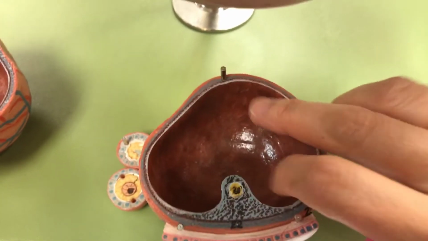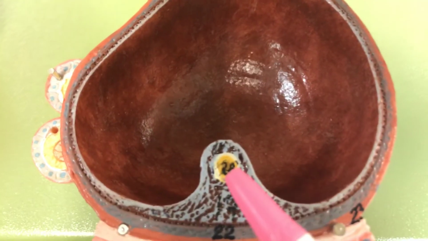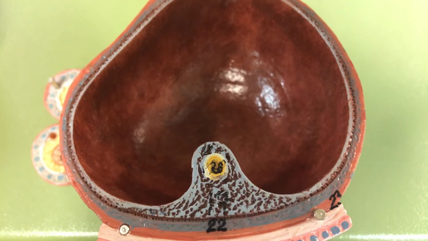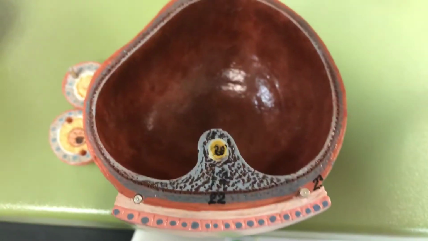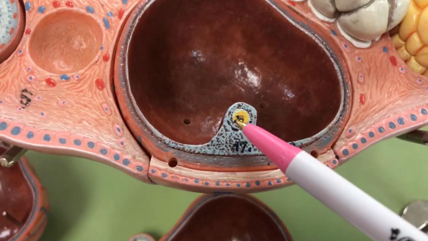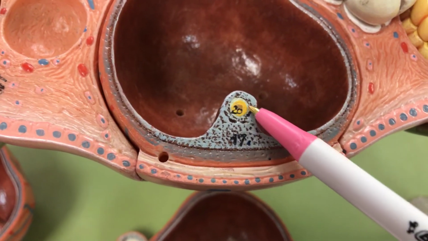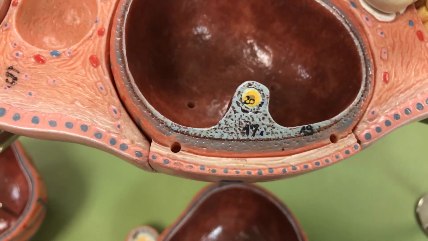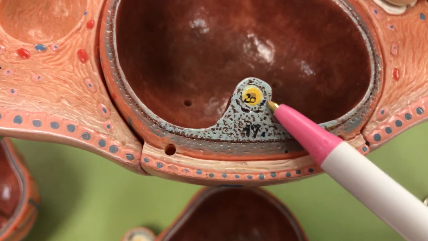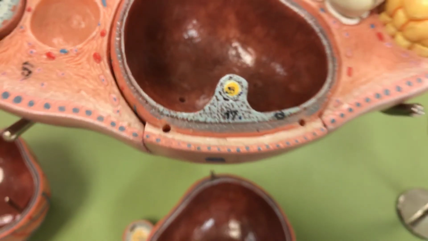See, number 20, that's the secondary oocyte. The cavity is the white part, which is the antrum. Same thing up here. The cavity around the oocyte is the antrum.